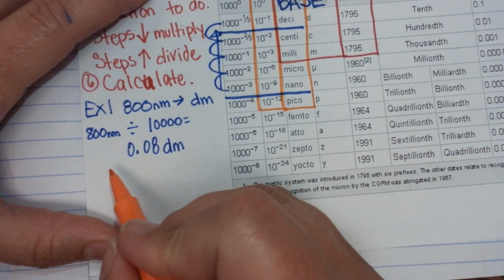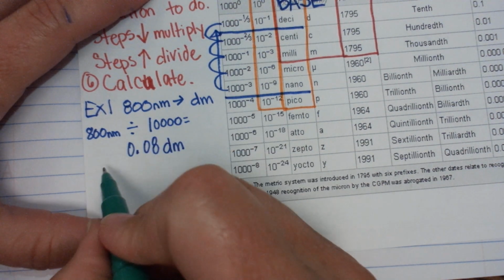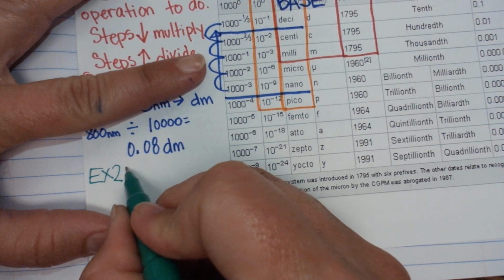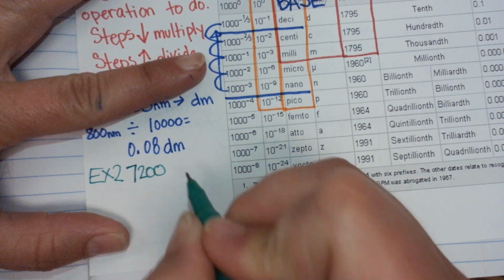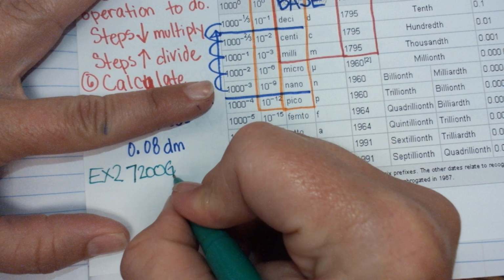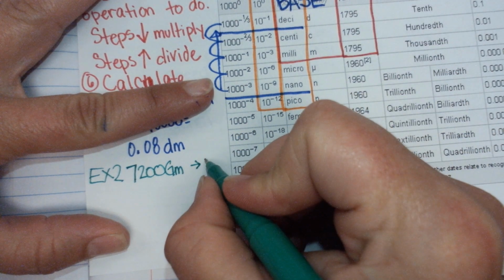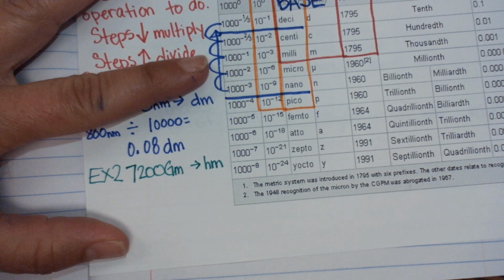Let me get my other pen. Example 2. If I have 7,200 gigameters, and I want to go to hectometers, what do I need to do?